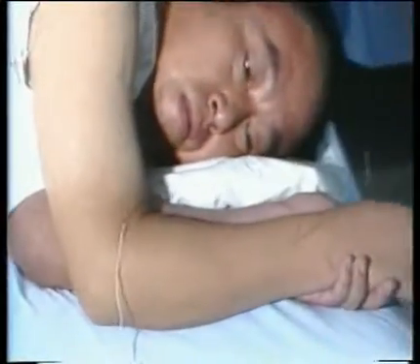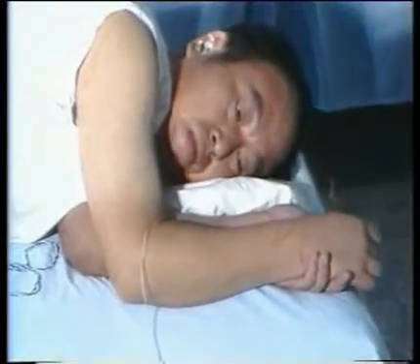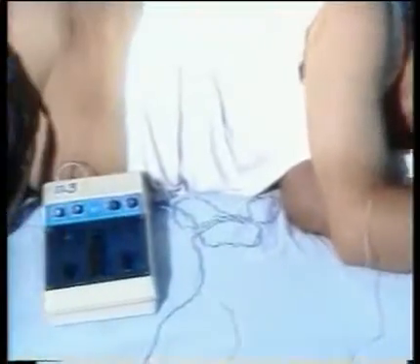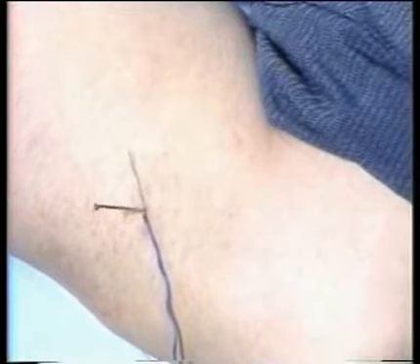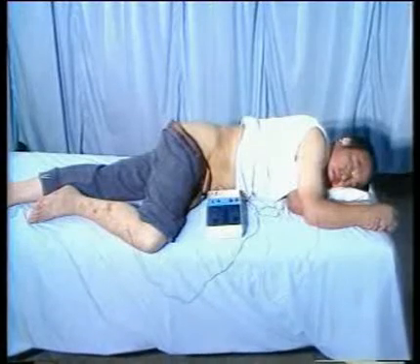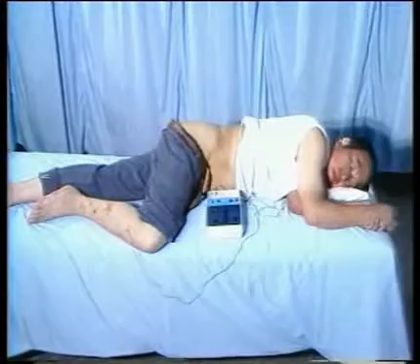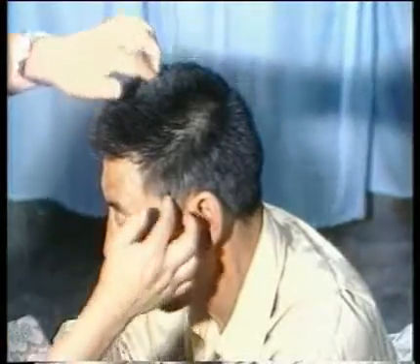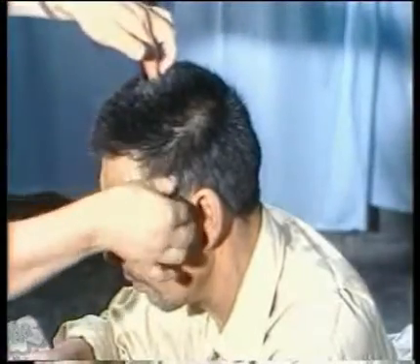To strengthen the effect, the electric needle is applied with a continuous wave at low frequency for 30 minutes. Scalp acupuncture may also be applied.